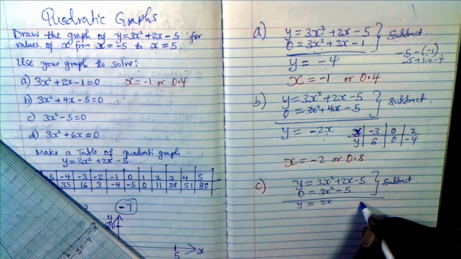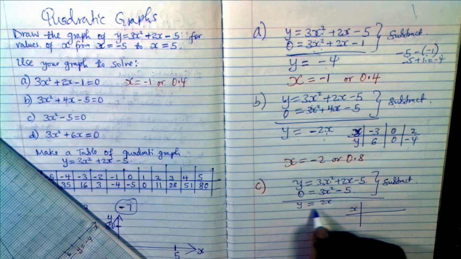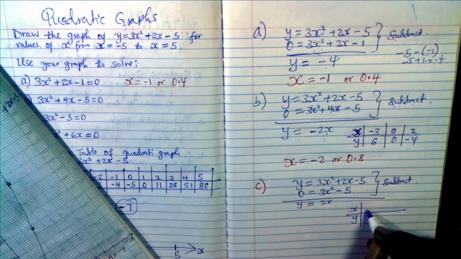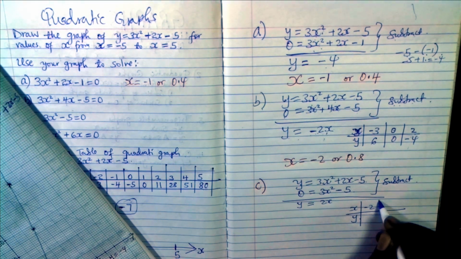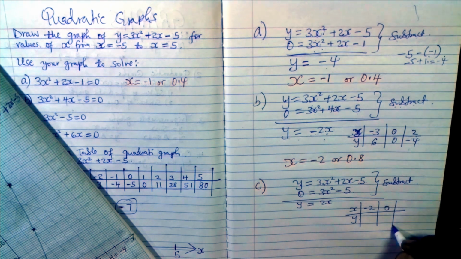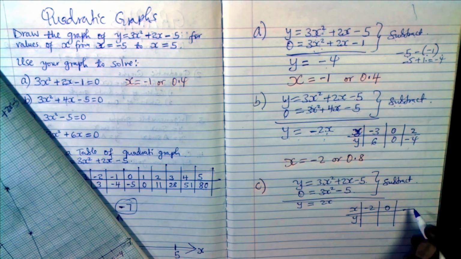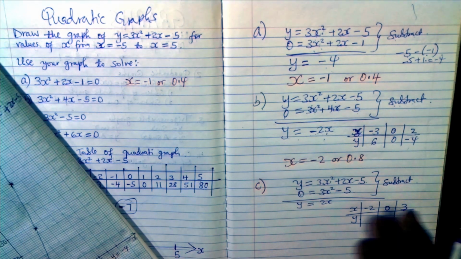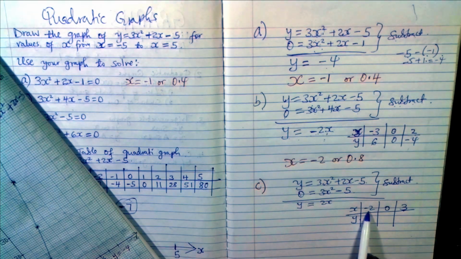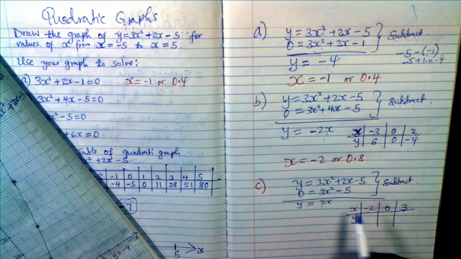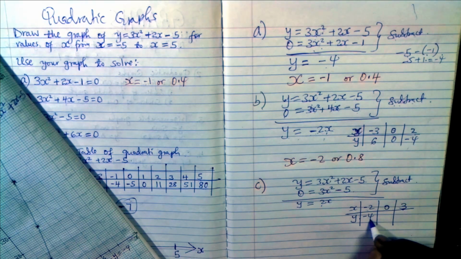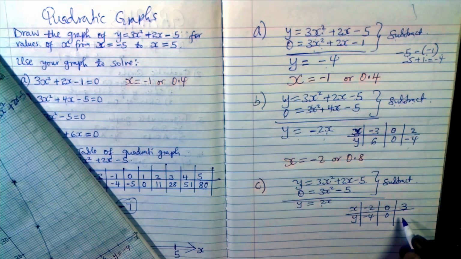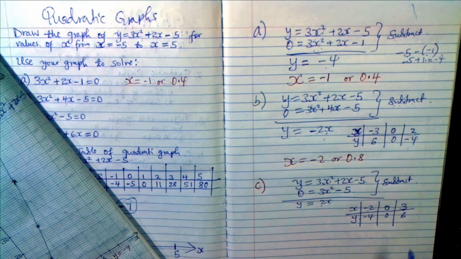Again, we need to draw a graph of y is equal to 2x. Let us get the corresponding values again. So I can choose minus 2, 0, and 3, at least 3 point values near the origin. Then when x is minus 2, y is 2 times minus 2, minus 4. When x is 0, y will be 0. When x is 3, y will be 6.